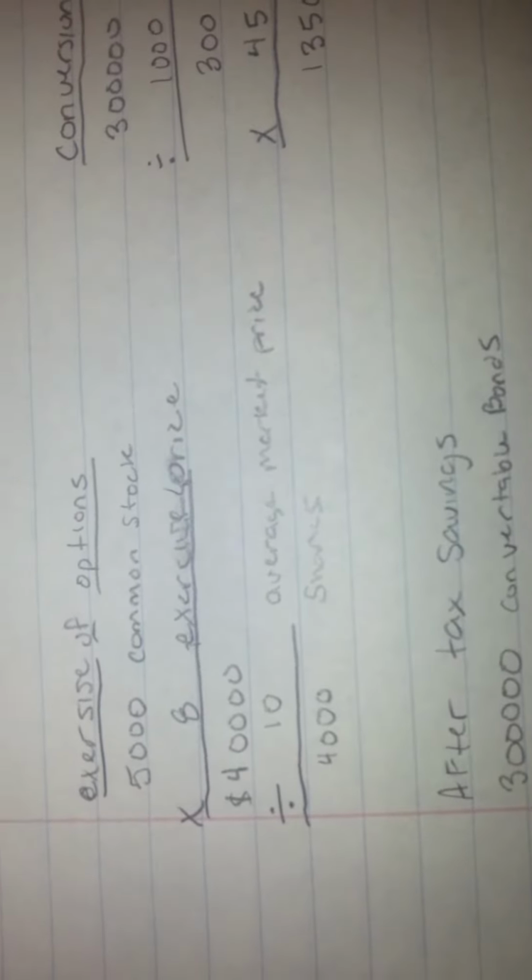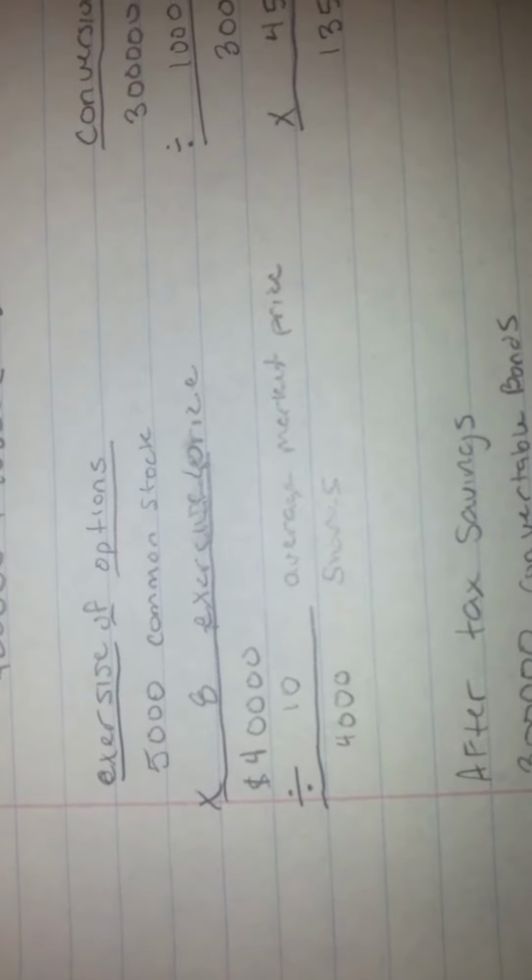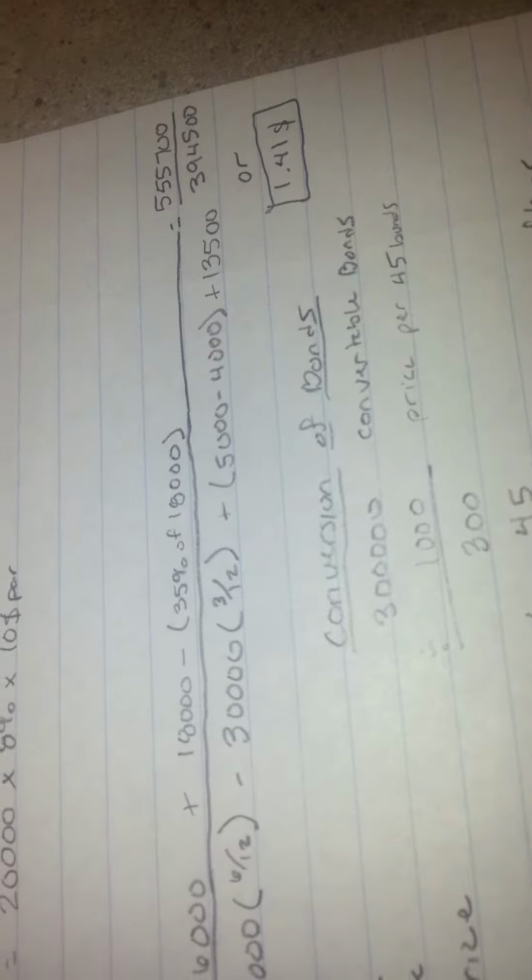So we times that by the 8, which is the exercise price if we were to take the option. And that gives us 40,000. Divide that by 10, which is the market price of the 2013, that would give us 4,000 shares. So from there, we can see that the 5,000 minus the 4,000 obviously would give us 1,000 shares.